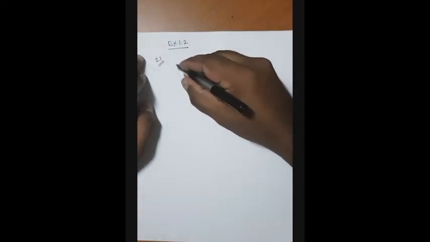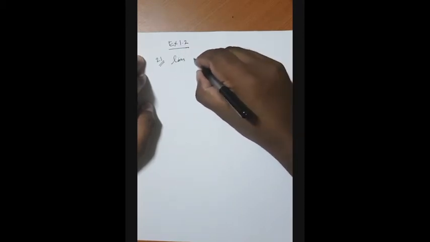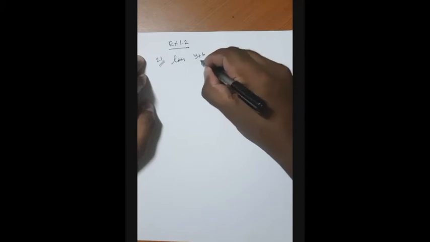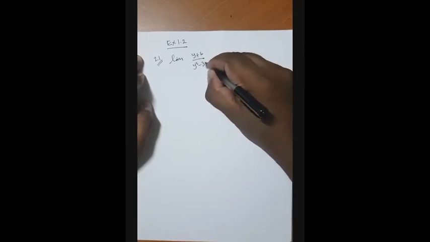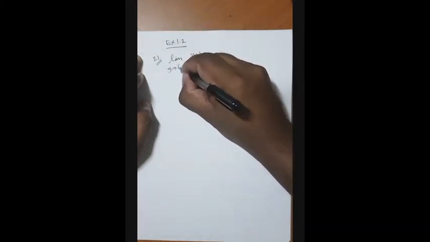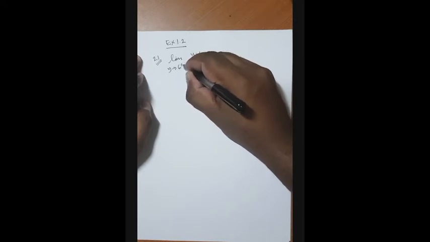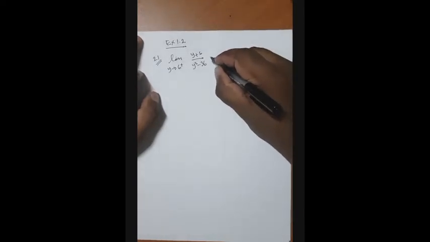Let's have a look. Question 21, it says find the limit of (y + 6)/(y² − 36) as y approaches 6 from the right. Okay, so that's our question. First thing we would like to do here is factorize our denominator.